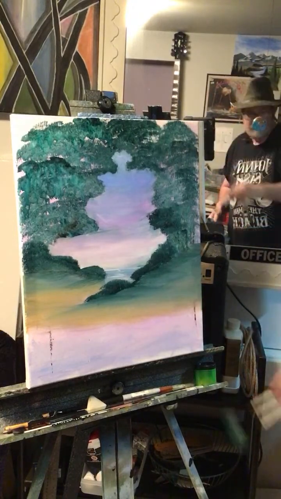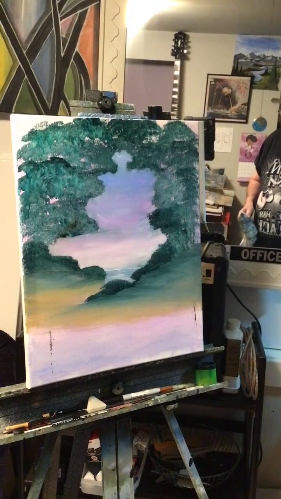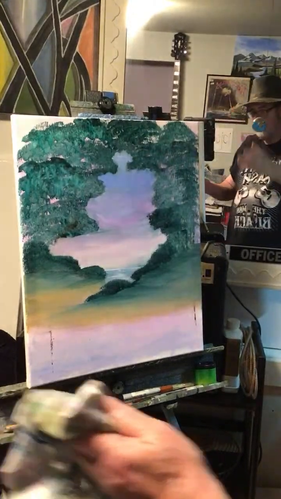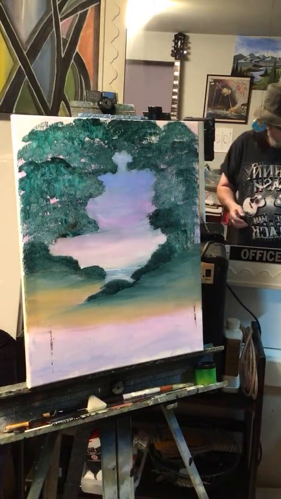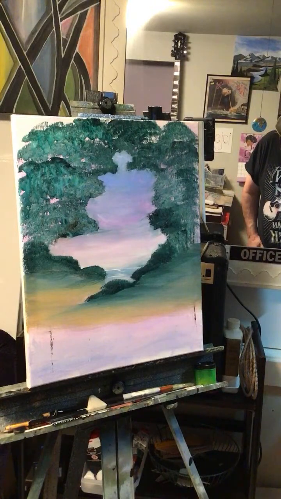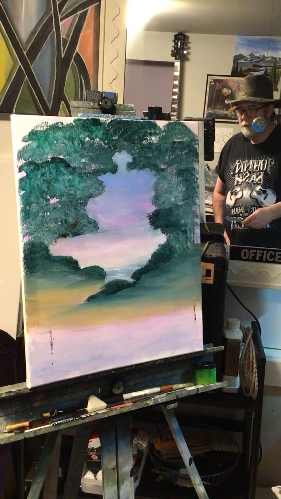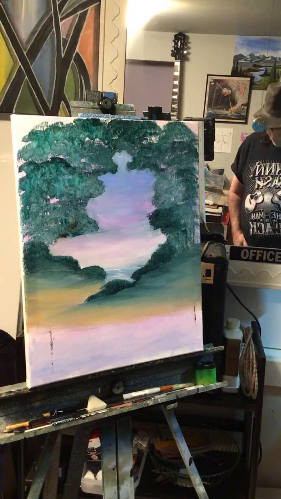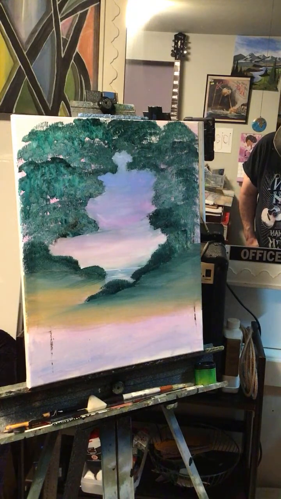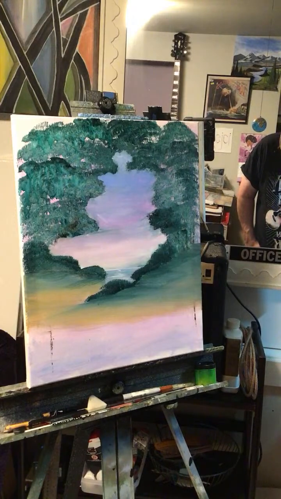I'm really liking this now because since I put the color up in the sky for the trees, I know where the trees are going to be now. And it just makes it easier. Mix a little brown and white.